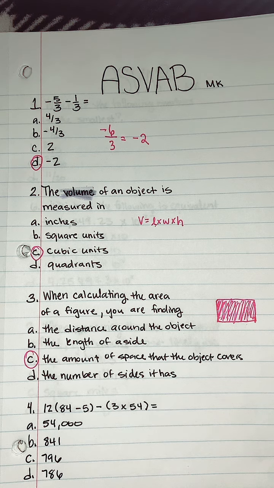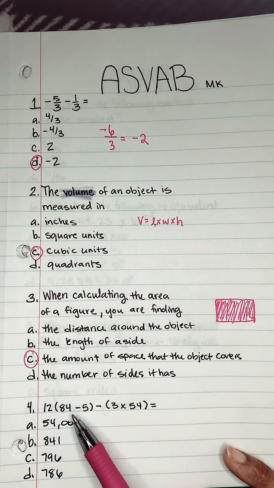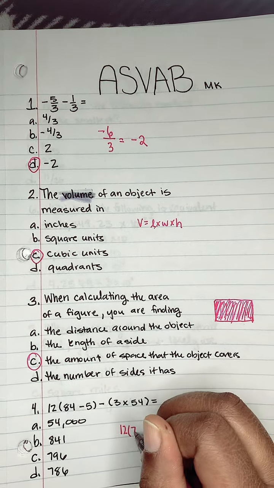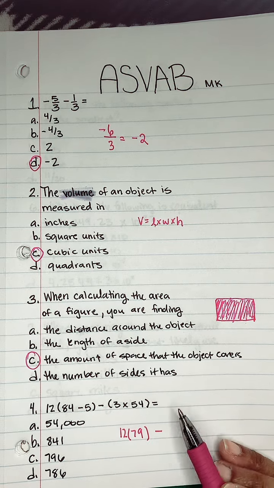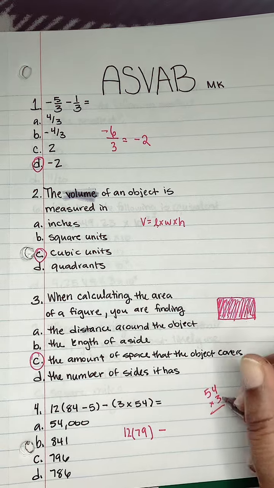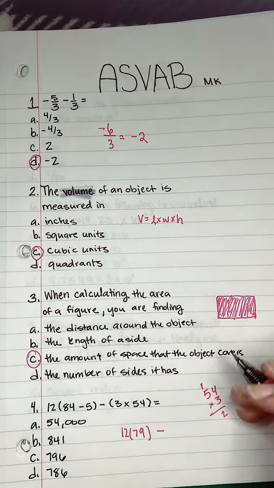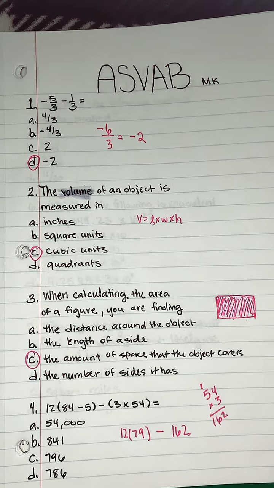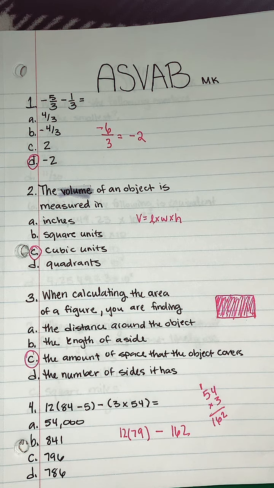So number 4, okay, so we would start by doing our parentheses. So we could do 84 minus 5, and that's going to get us 12 times 79 minus, and then we have 3 times 54, okay? So if we bring it over here, 54 times 3, 4 times 3 is 12, carry the 1. 3 times 5 is 15 plus 1 is 16, so we get 162, okay? Then we're going to have to multiply this big old number here, okay?